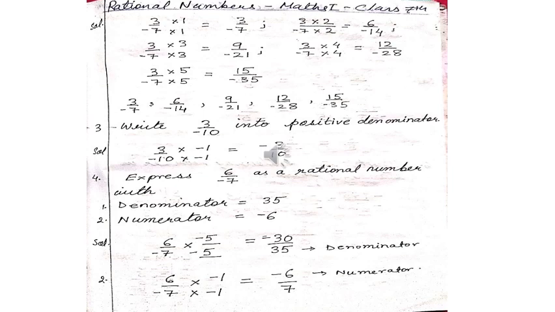Now write 3 upon minus 10 as a rational number with a positive denominator. What we have to do is multiply by minus 1 on both ends, I mean numerator and denominator. So the positive numerator turns into a negative numerator, and the negative denominator turns into a positive denominator.